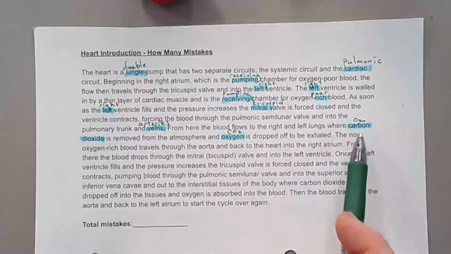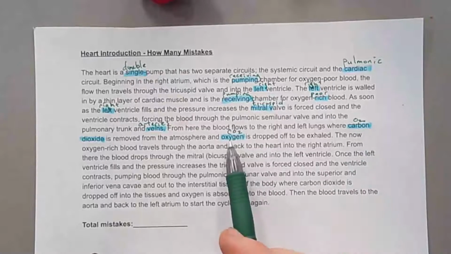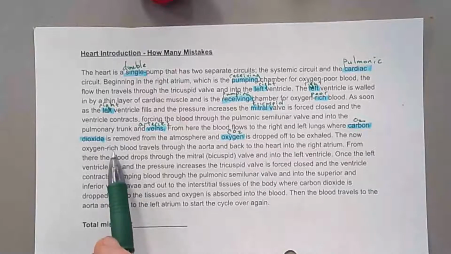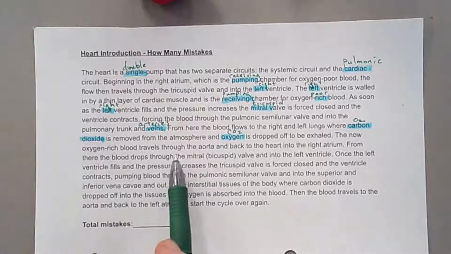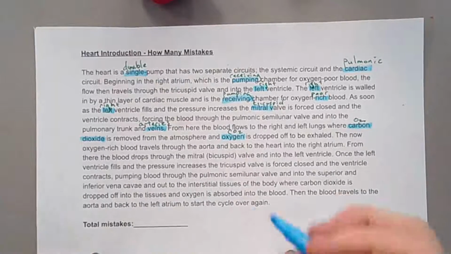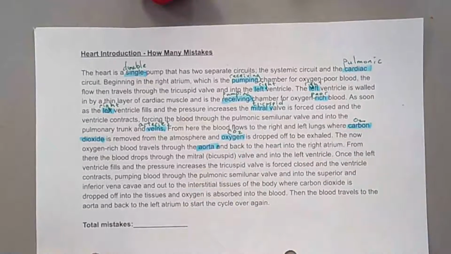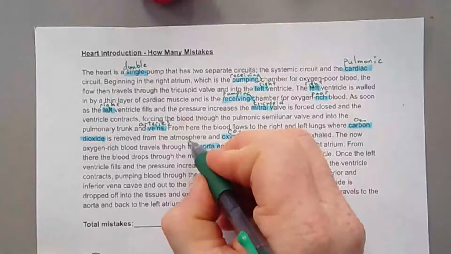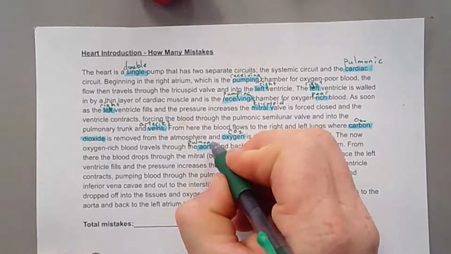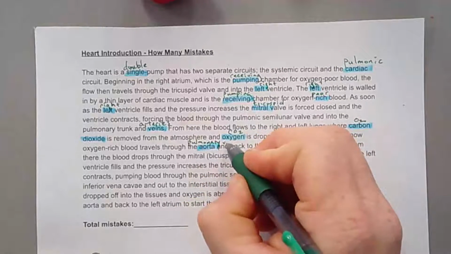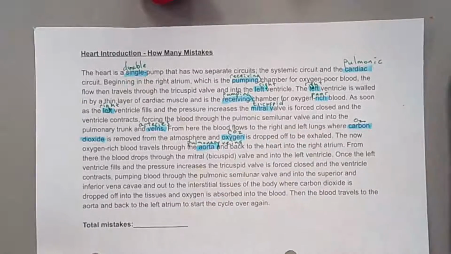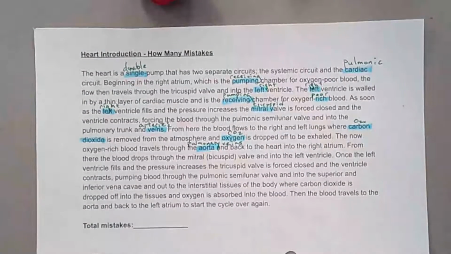So we have picked up oxygen in the lungs. We dropped off CO2. Now the oxygen-rich blood, that's cool, travels through the aorta. Nope, we're not in the aorta yet. We're traveling back to the heart from the lungs. So we're talking about pulmonary veins. The pulmonary veins carry blood back from the lungs to the heart into the right atrium.